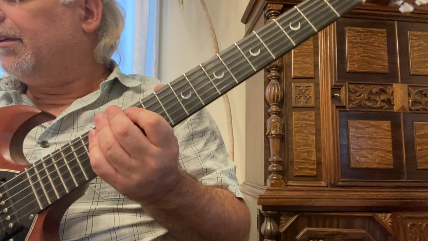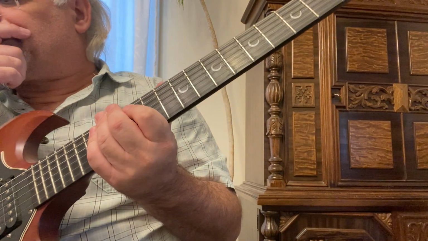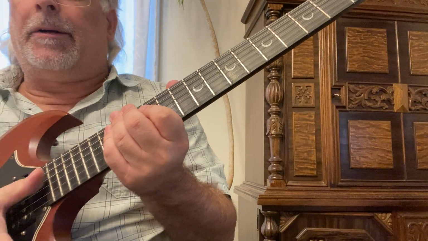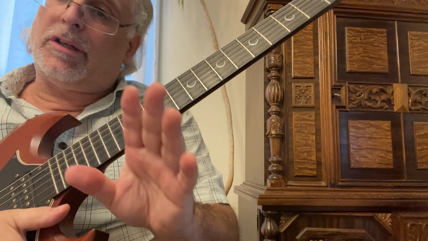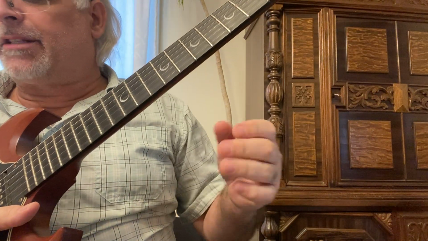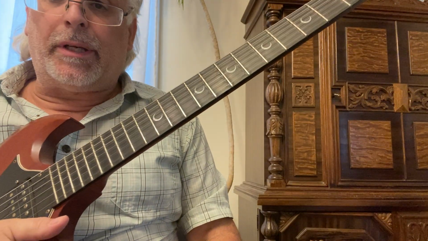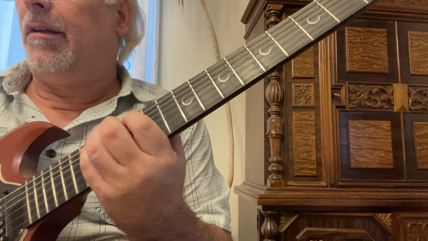Classic scale. Best scale. So, in the E minor or the E pentatonic, the E blues scale, it's a minor scale, but you can call it E blues. It has an E note, a G note, an A note, a B note, and a D note.